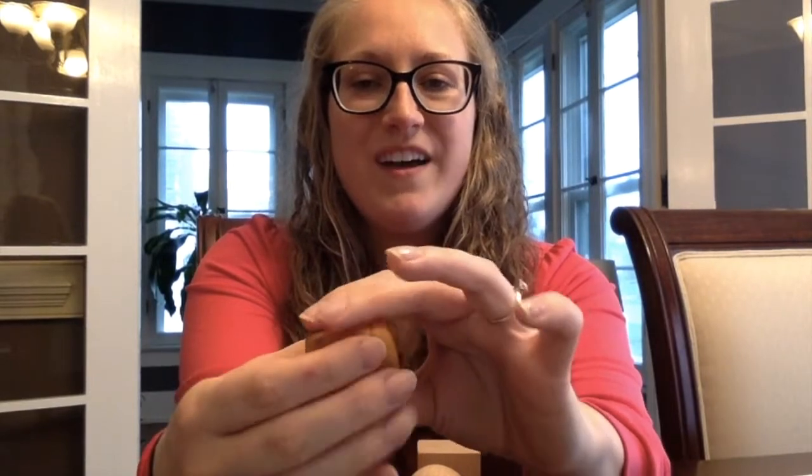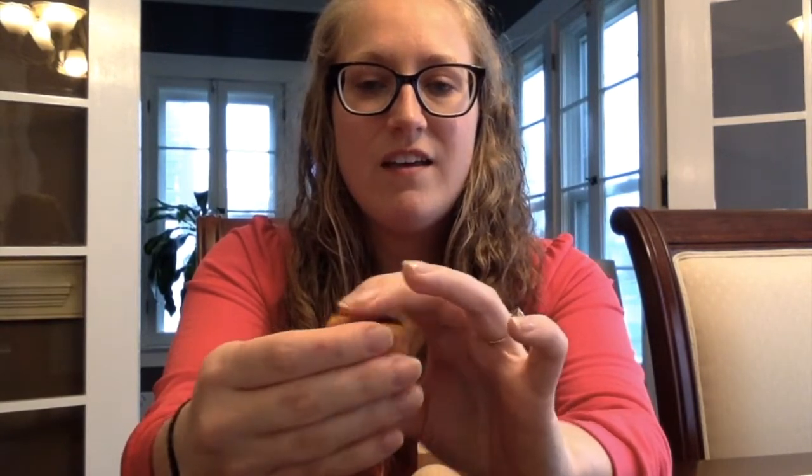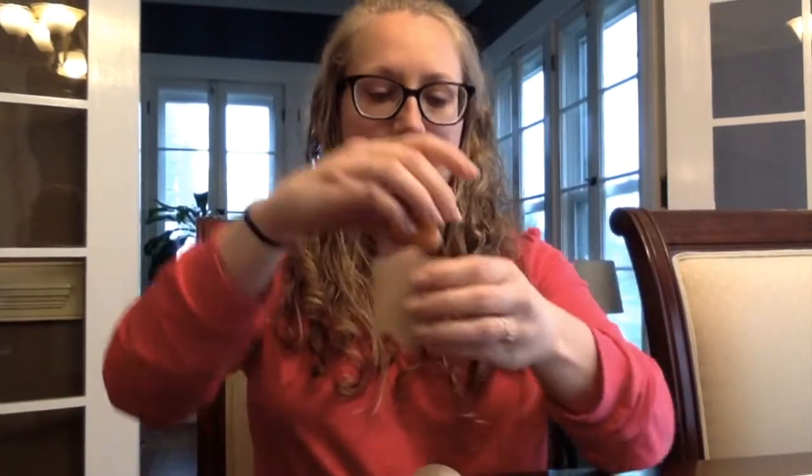If you keep going, and then I'm starting to get some edges, I'm starting to get some vertices, and I'm starting to get some faces, some flat parts, nice and flat. And I know that it is turning into a cube because I can stack it without it rolling away. Ooh, we're going to talk about that later this week too.